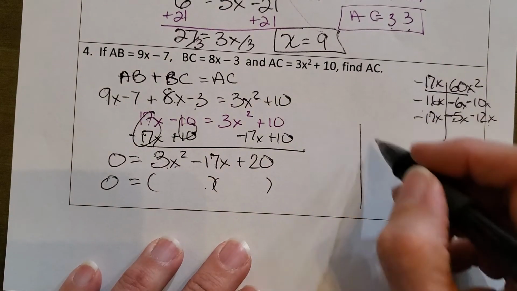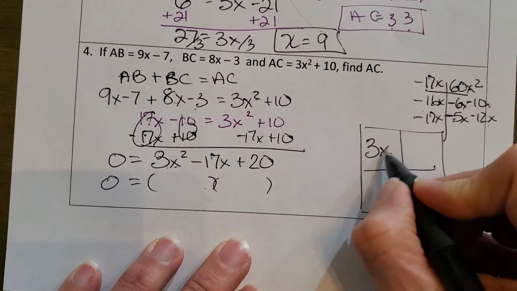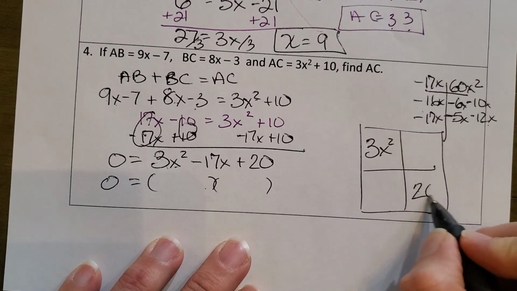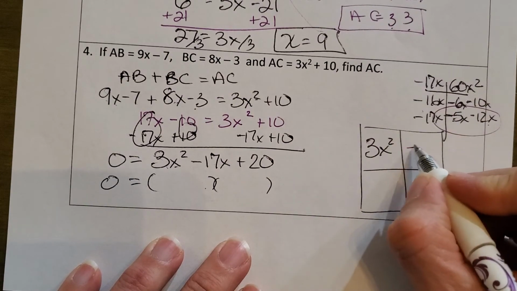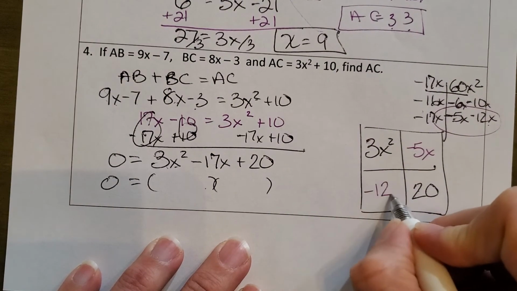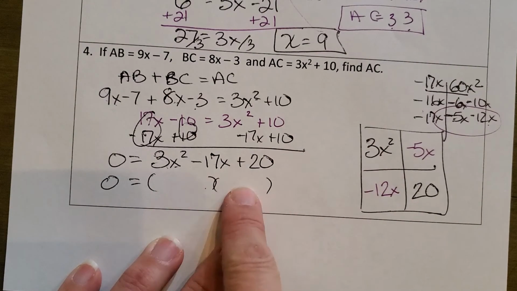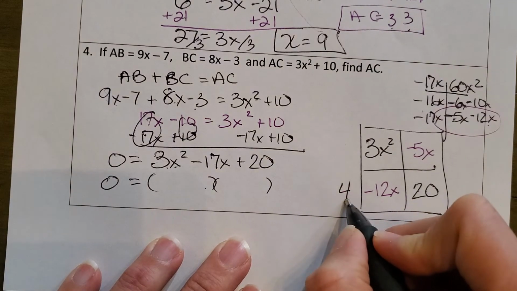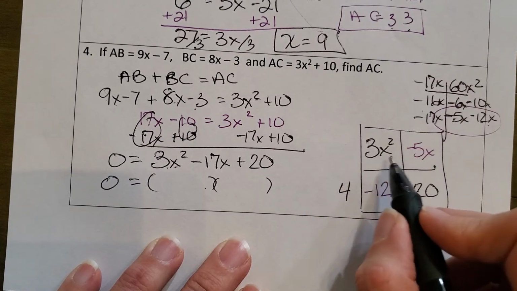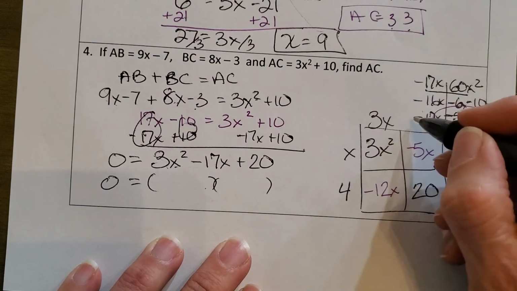So this is when I make my box. And remember, I always put the ax squared in this box and the c in this box. And then I put these two things that I got from finding out what factors of this equal that. I put those over here in these boxes. And then I'm going to take the greatest common factor of each column and row. So the greatest common factor of these two would be 4, and the greatest common factor of these two would be x. These two would be 3x, and these two would be 5.